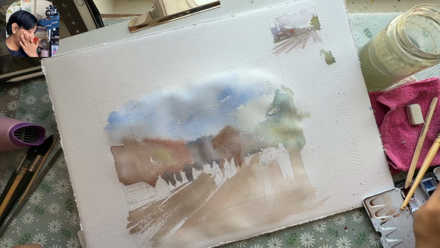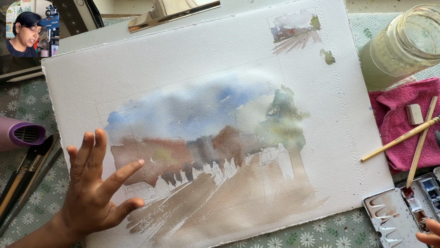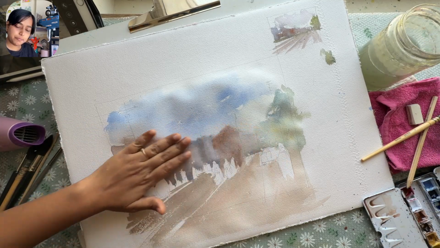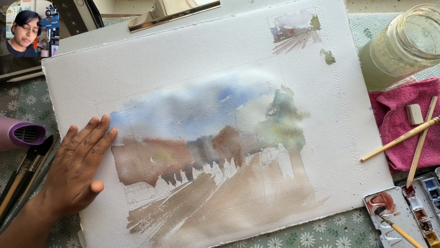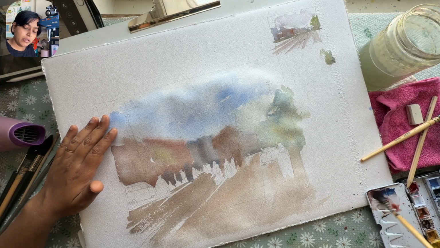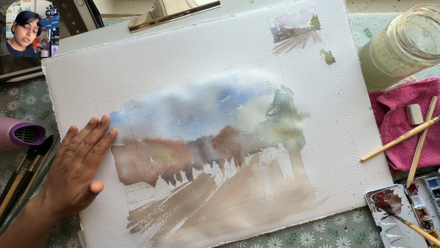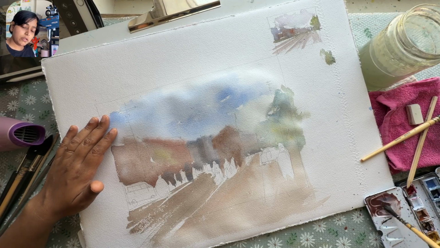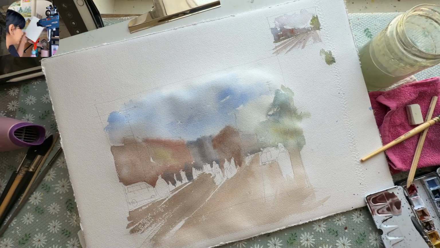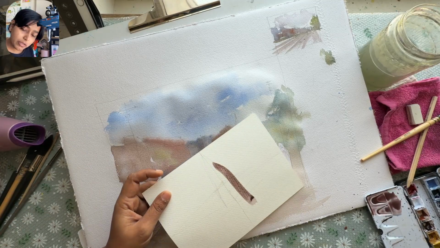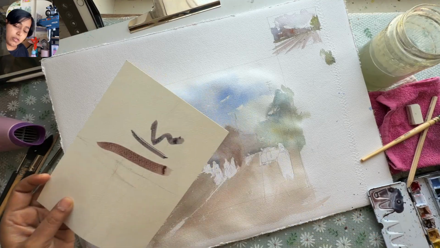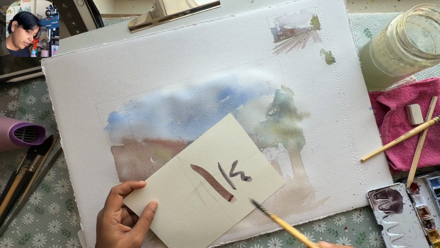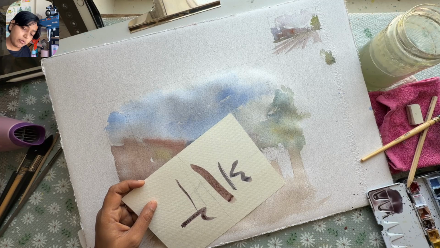So now it's time to put some shadows of these buildings. I'll put some shadows with burnt sienna, some reds and ultramarine. So I'm making some of the shadows like this. Let me test this color somewhere. I think I need a bit of blue, something like this. Then some red, blue.